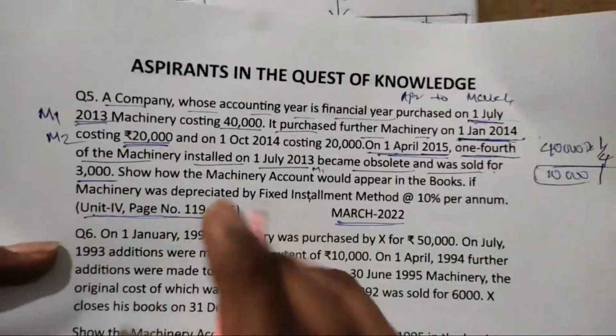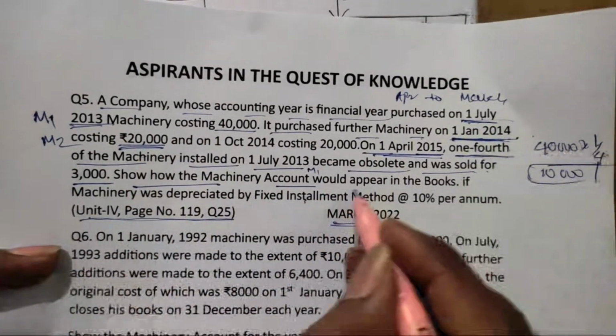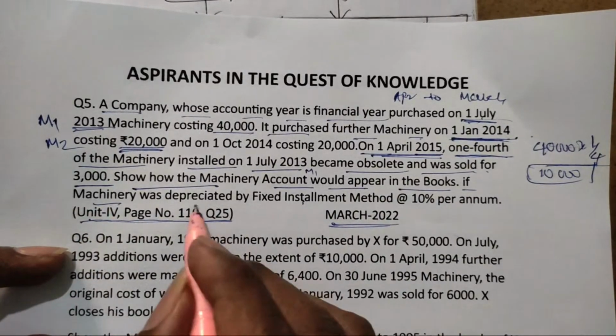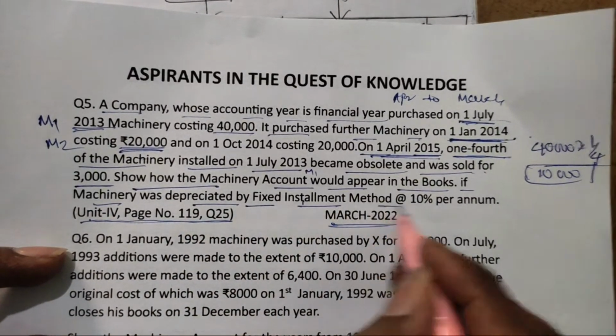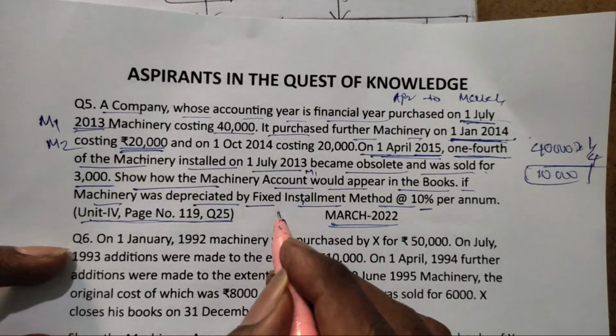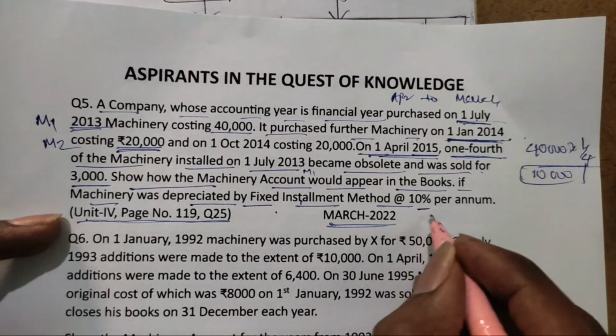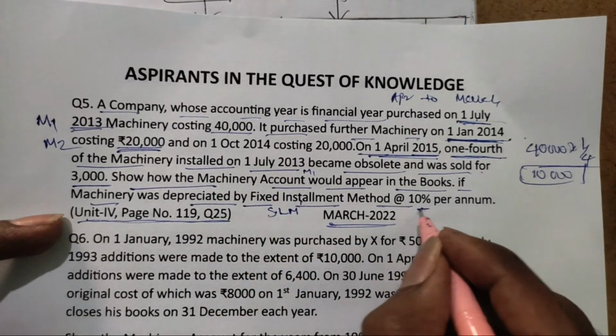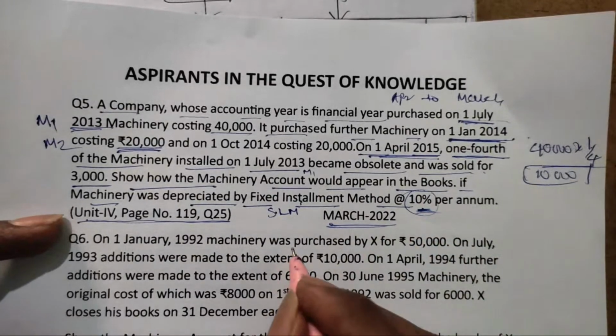Show machinery account, as it would appear in the books if machinery is depreciated by fixed installment method at 10%. Fixed installment method means straight line method. The rate is also given, depreciation 10%.